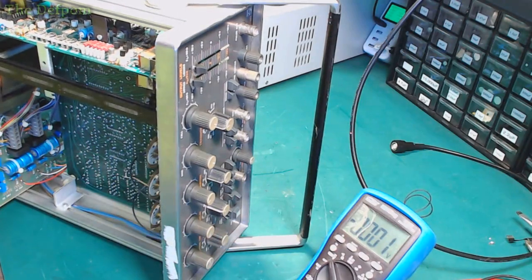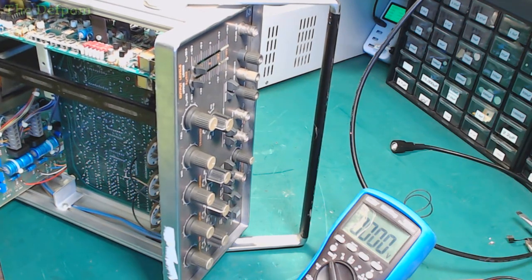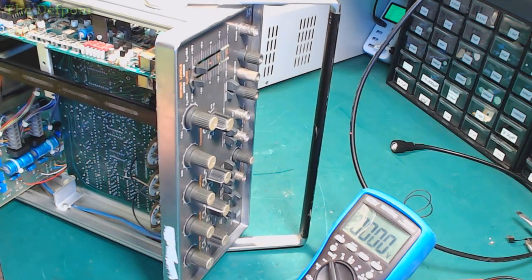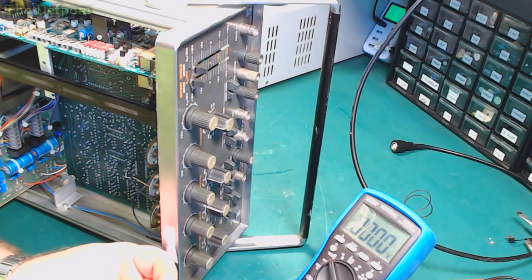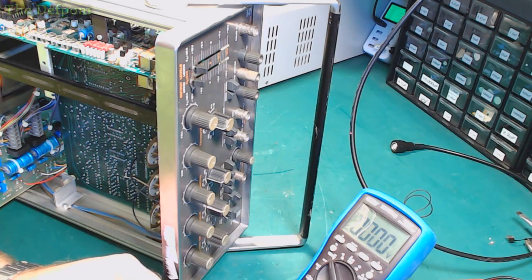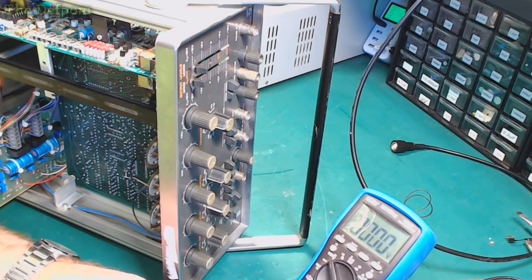Why did I put it back in? No, I didn't. That's my one. There it is. Okay. So I'll put the original one back in again. And there's the voltage checks. Let's see what's going on there.